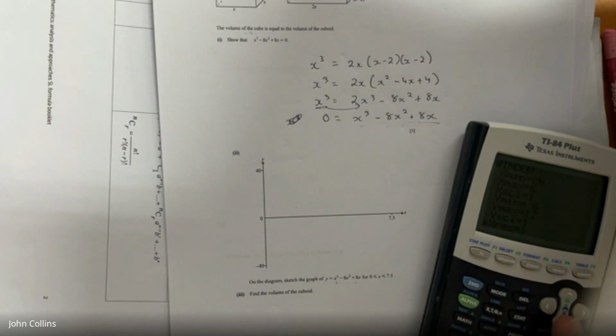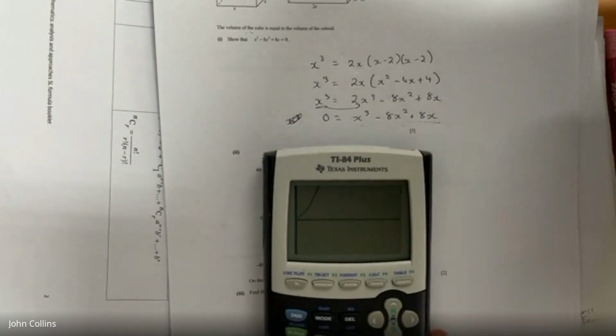Make sure my window is what I want it to be. So it's from 0 to 7.5, and from negative 40 up to 40. All right, so that's graphing it for me.